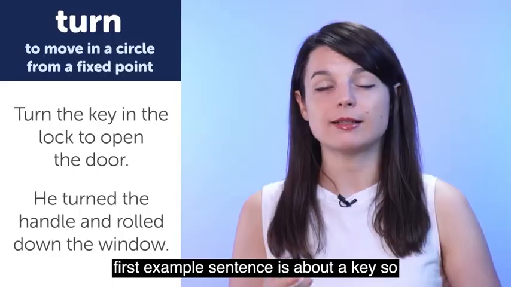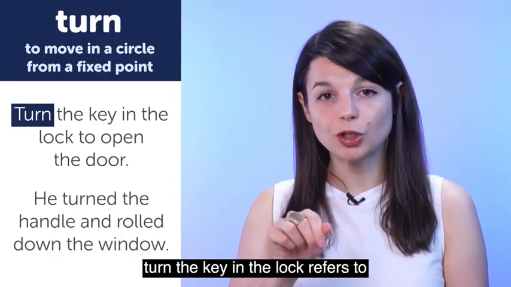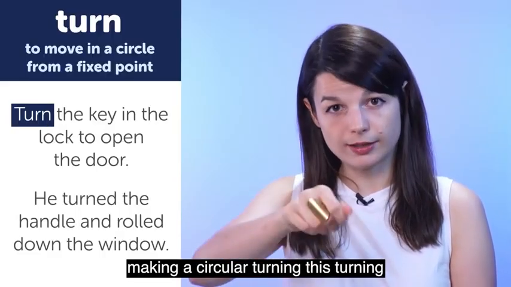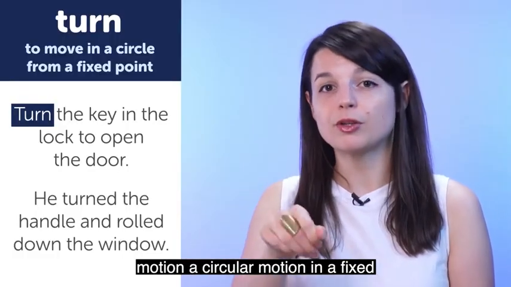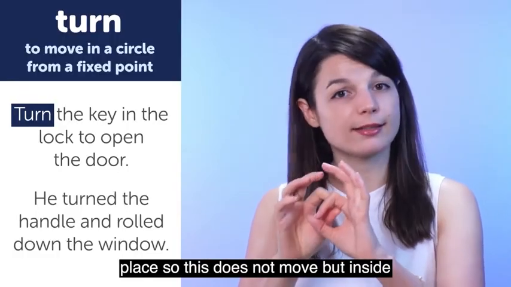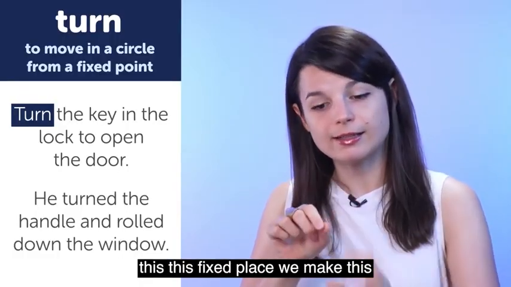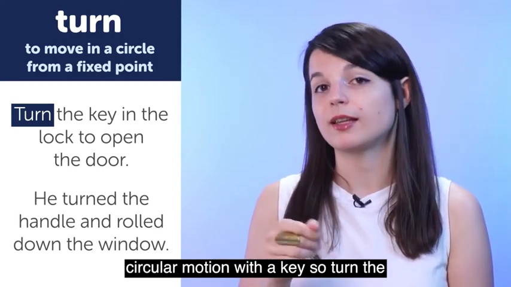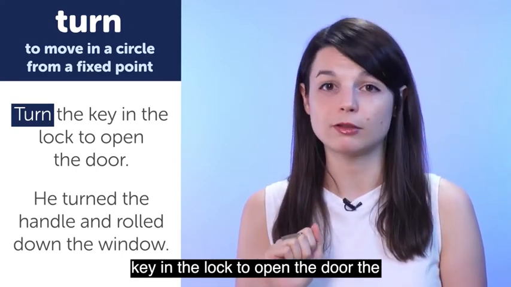The first example sentence is about a key. So turn the key in the lock refers to making a circular turning motion in a fixed place. The lock does not move, but inside this fixed place, we make this circular motion with a key. So turn the key in the lock to open the door.